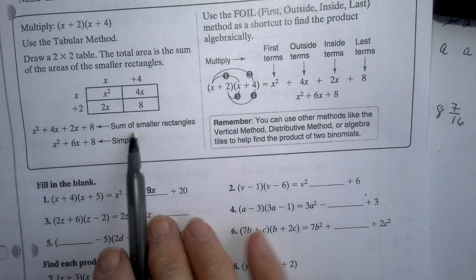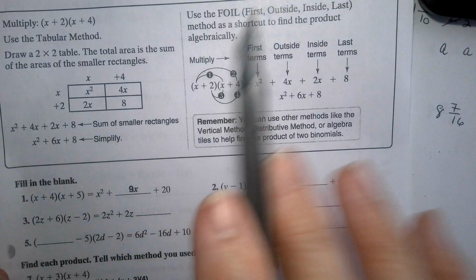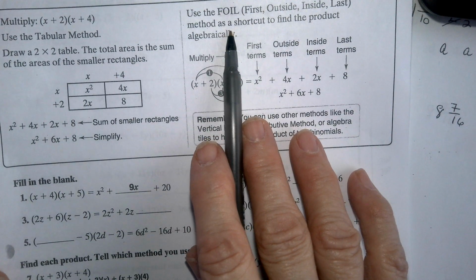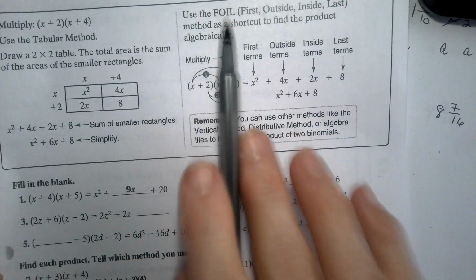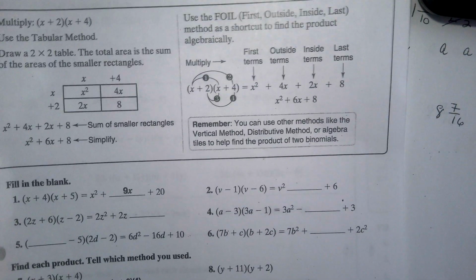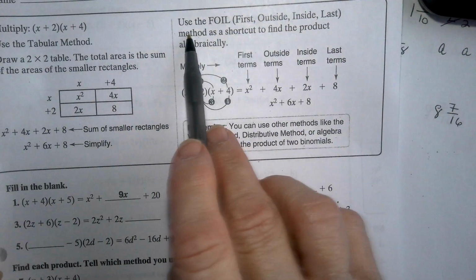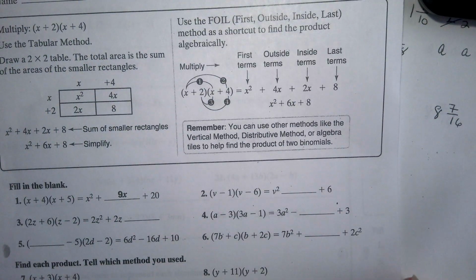There's this method, which, by the way, is the one that I use. They say the tabular method. I just call it the box method. I do, however, have to tell you about the FOIL. You have to have heard of it once you get to algebra. Everybody in algebra knows the FOIL method. Is it my favorite? No, but you need to know what it stands for.